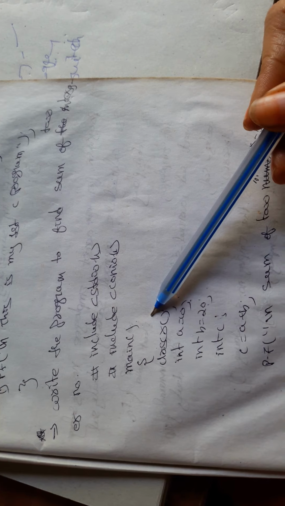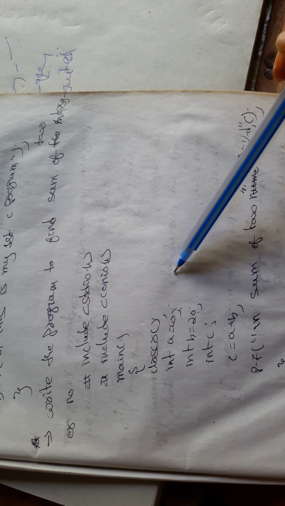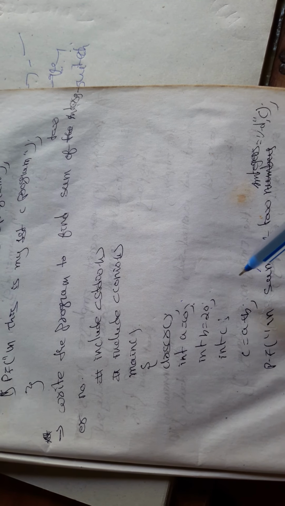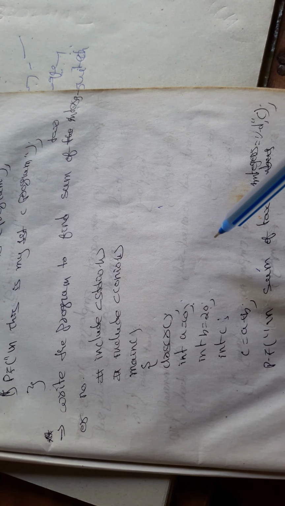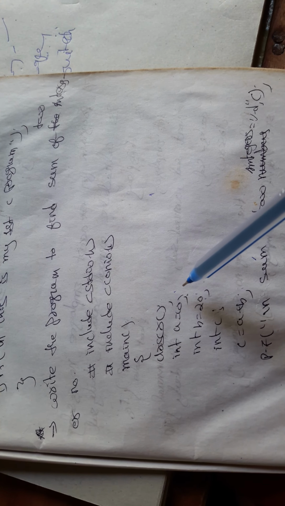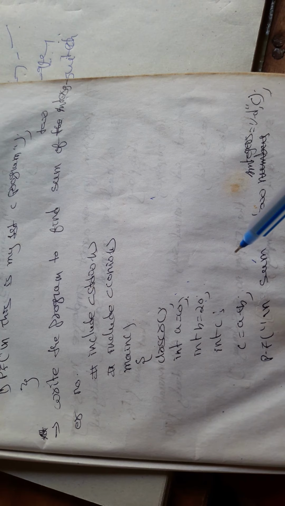And every C statement should end with a semicolon. Note it down. If I do not mention it, you will get an error at the time of execution.